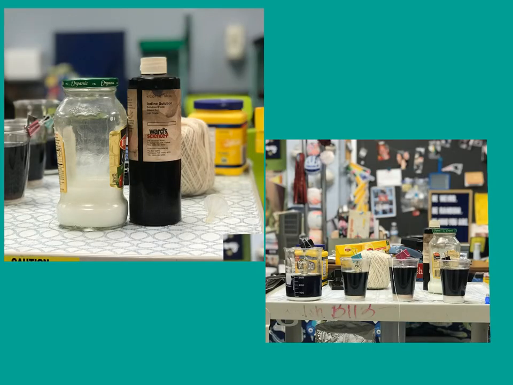So just to refresh your memory of what was in the solution, we had cornstarch. This is cornstarch mixed with water, and then this is iodine. Cornstarch molecules are very big. Iodine molecules are small.